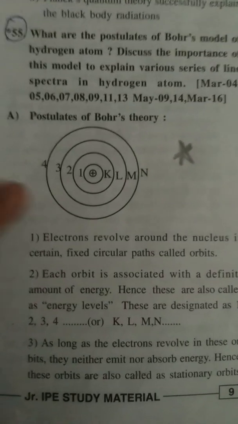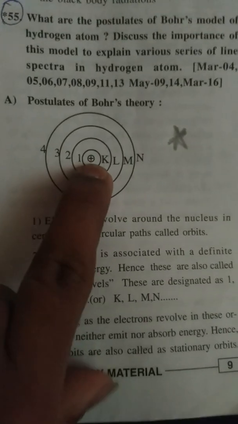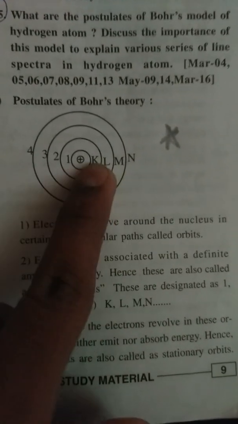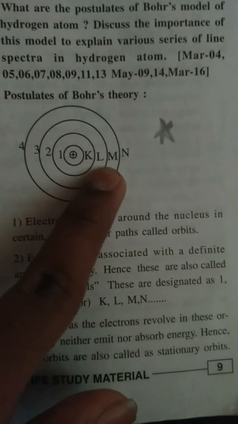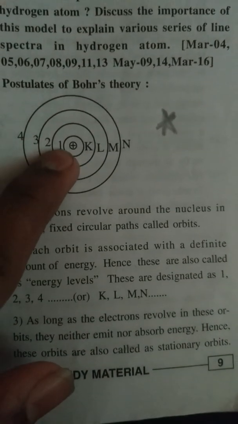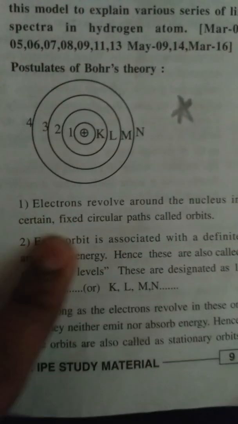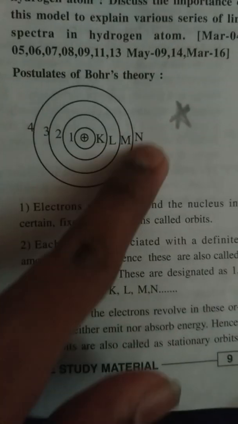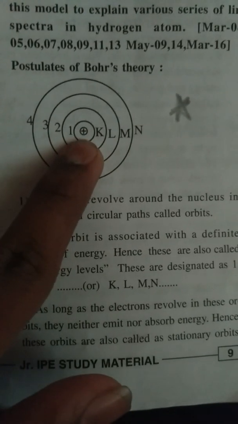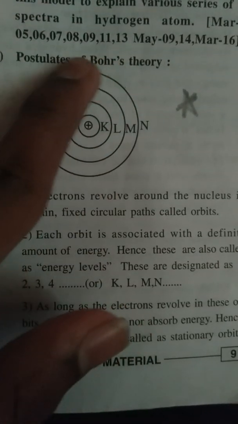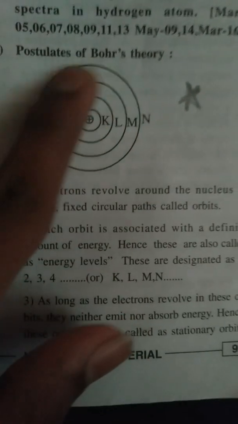Postulates of Bohr's theory. See here, it is a plus charge, and these are orbits named as K, L, M, N, and 1, 2, 3, 4. Electrons revolve around the nucleus in certain fixed circular paths called orbits. These are orbits, and this is called the nucleus. These are electrons, which means in these orbits the electrons are present.